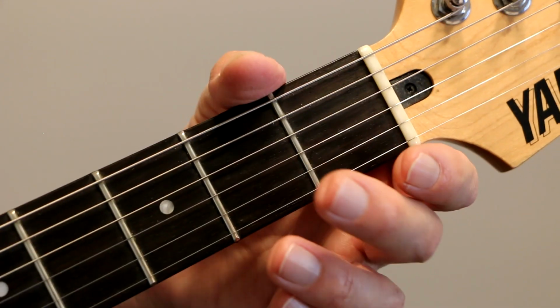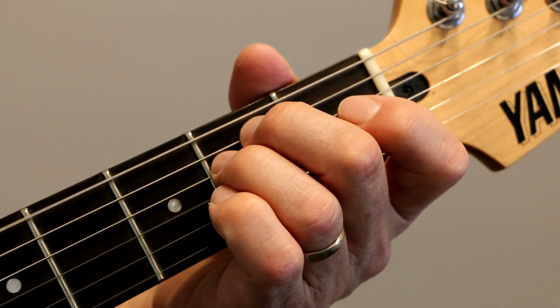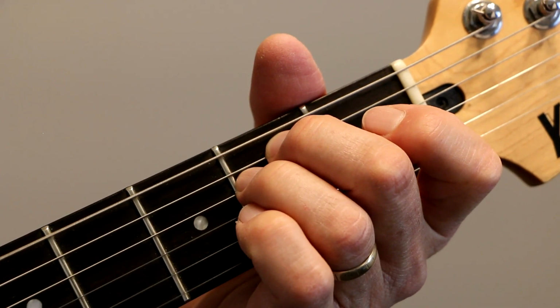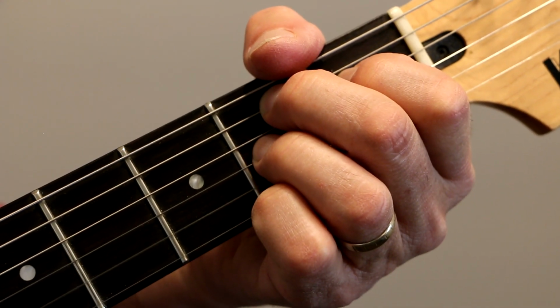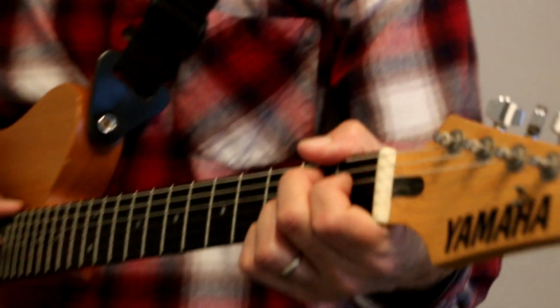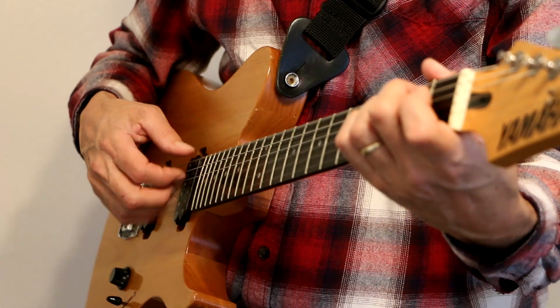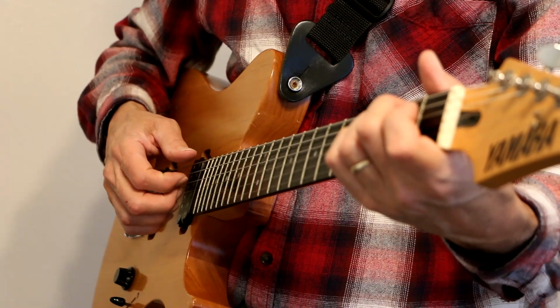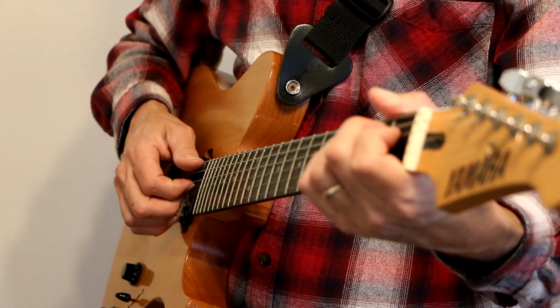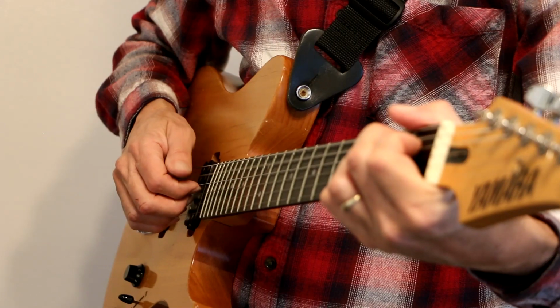I don't push it down, I just touch it. "Like a river flows surely to the sea." Now one thing you can do is you can also work with your right hand. And then when you pluck, just lay your thumb down like this, and right here I'm touching my E string.